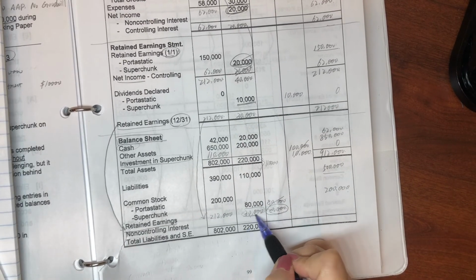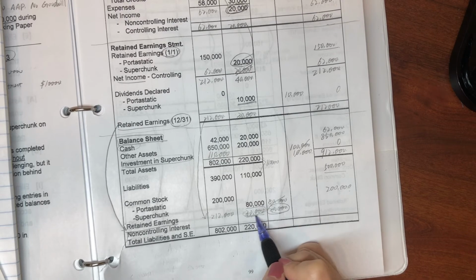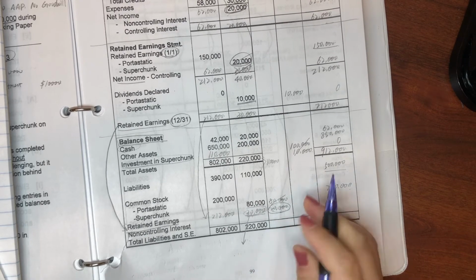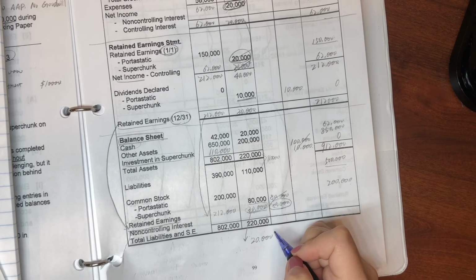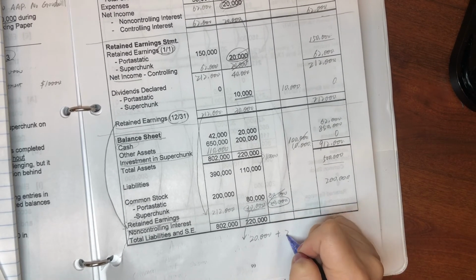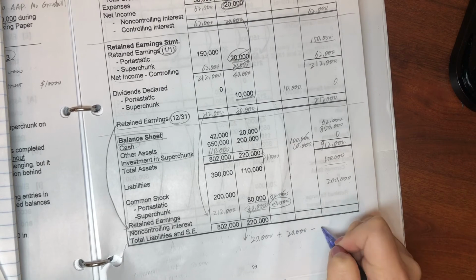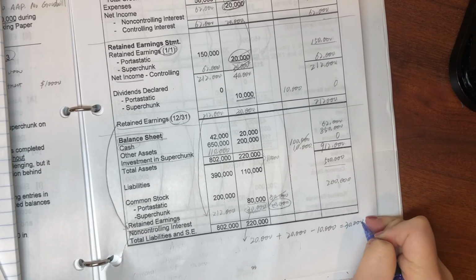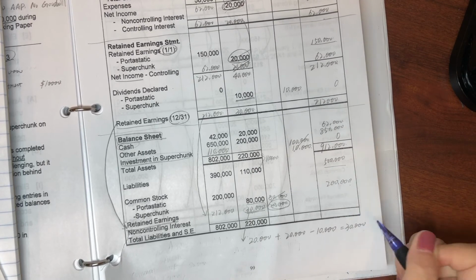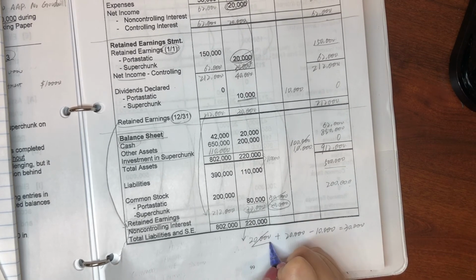And then the retained earnings here is a little bit complicated because we have $20,000 at the beginning, and then we add the net income, $20,000, minus the dividend, which gives us $30,000. So when we eliminate, that's what we eliminate from the first step.